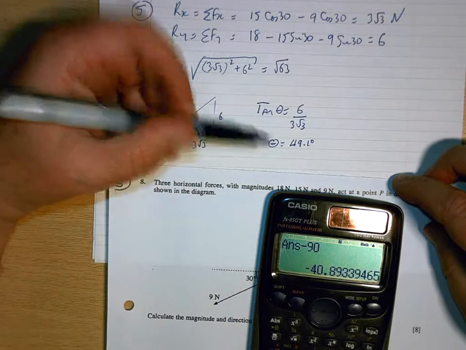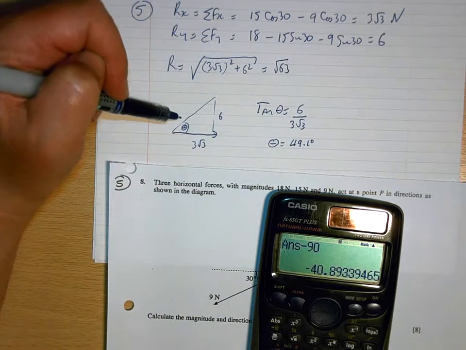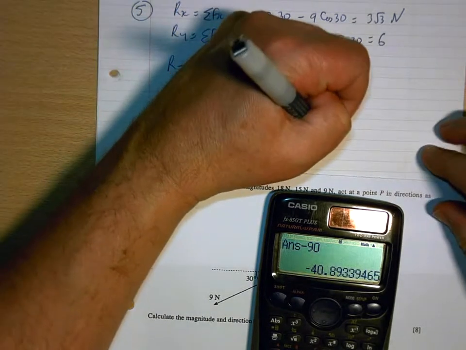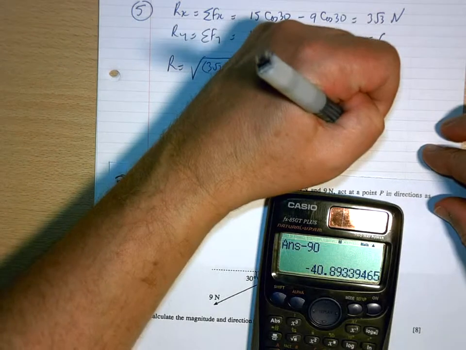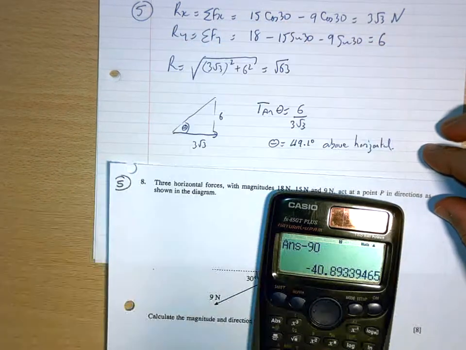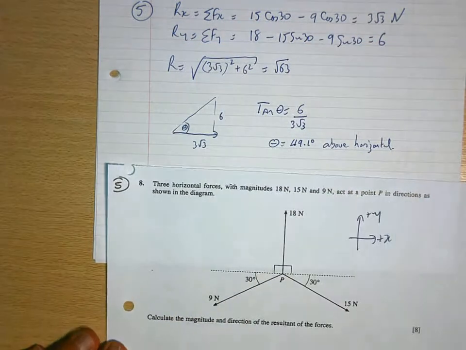So it's 49.1 degrees above the horizontal. Okay, so that's question 5.